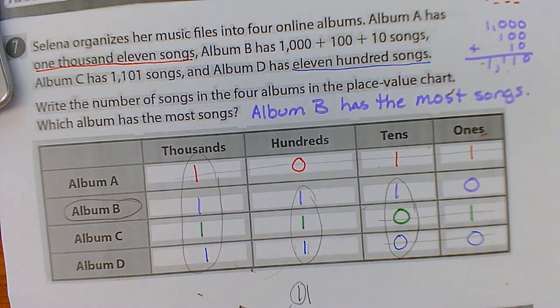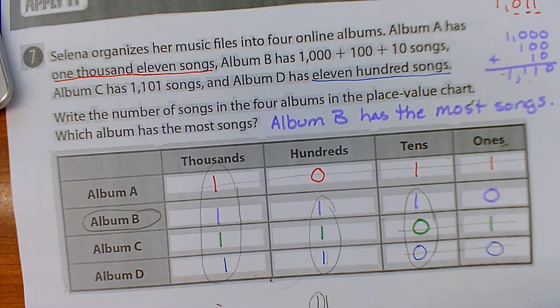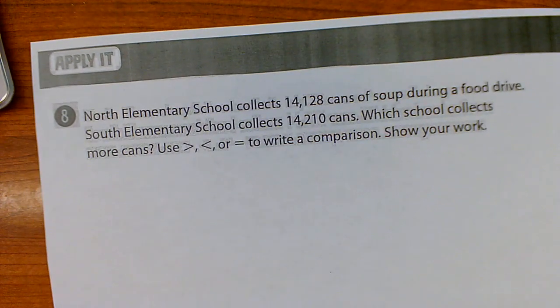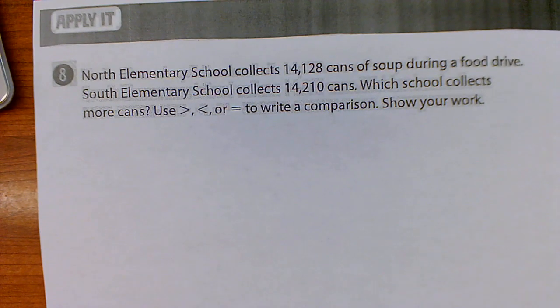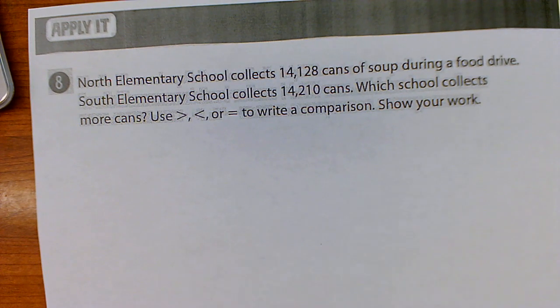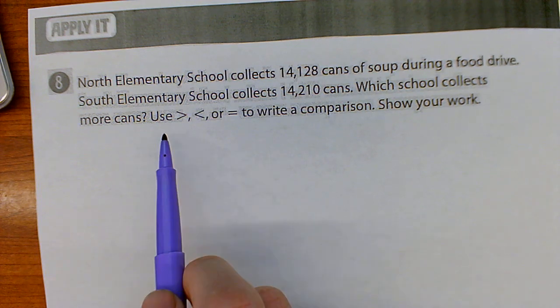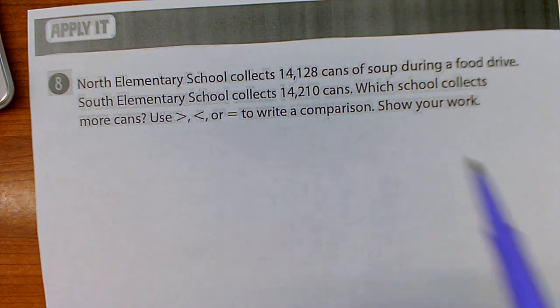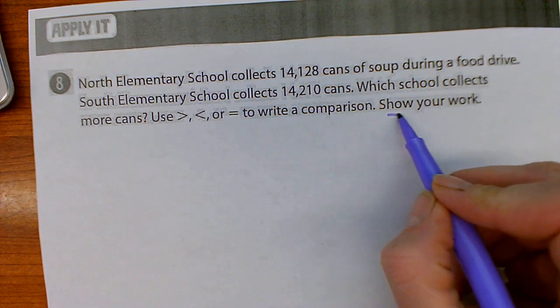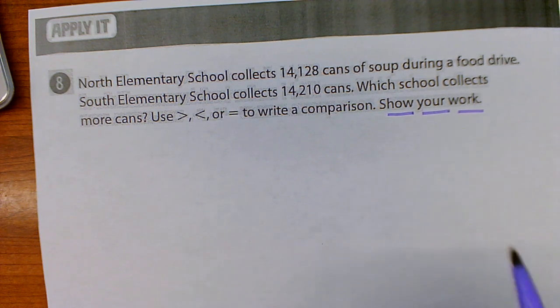All right, my friends, I have 2 minutes to do this last question for you. All right, last question. North Elementary School collects 14,128 cans of soup during a food drive. South Elementary School collects 14,210 cans. Which school collects more cans? And use greater than, less than, or equal to write a comparison. Show your work. It counts, my friends.